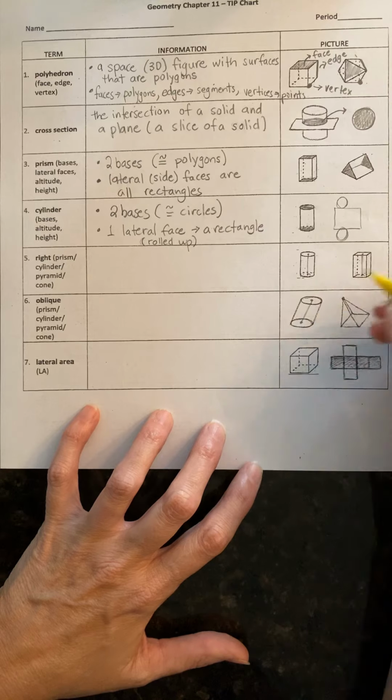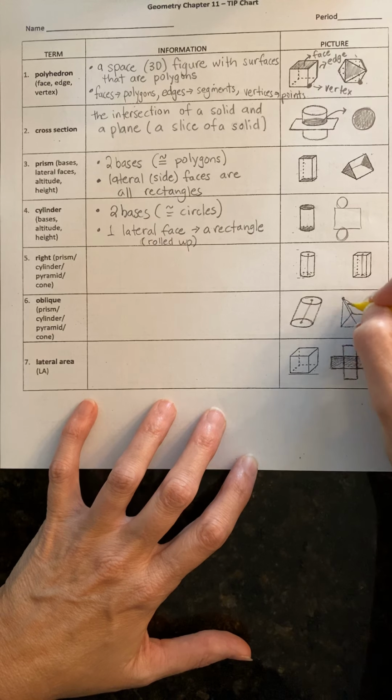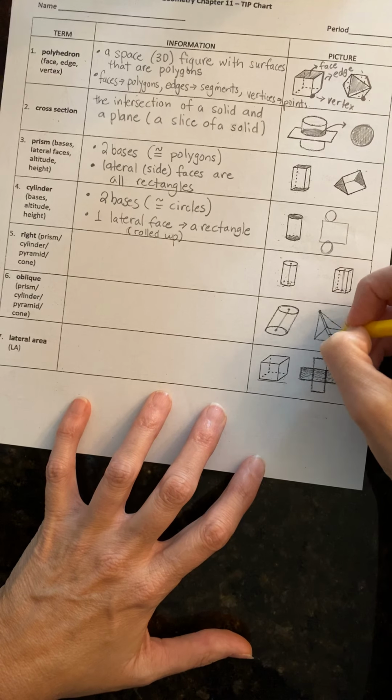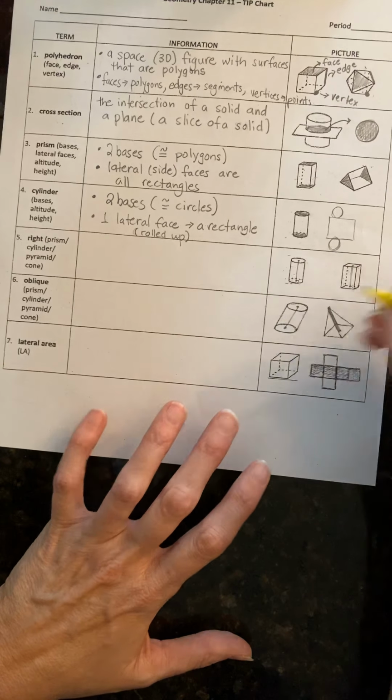If that segment that you connect here, it would be that vertex connected to the center like that. It's a little bit hard to see, but it would be that line right there.